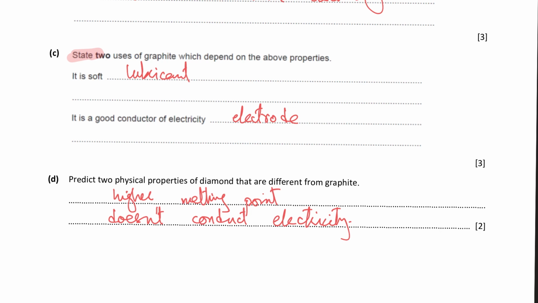We have talked about why some things conduct electricity, why some things do not conduct electricity, what is special about molecules and intermolecular forces. We have talked about uses of diamond and graphite, which is a very common question. So that brings us to the end of this worksheet.